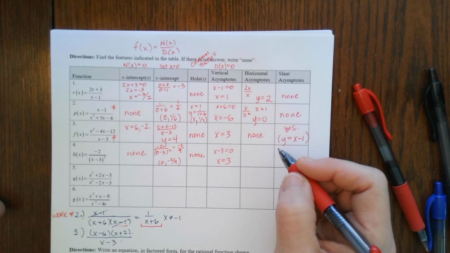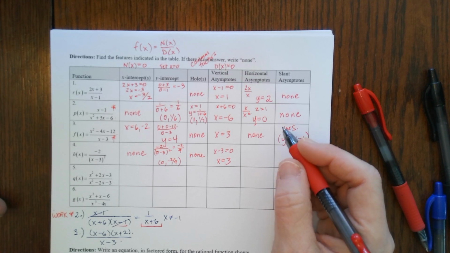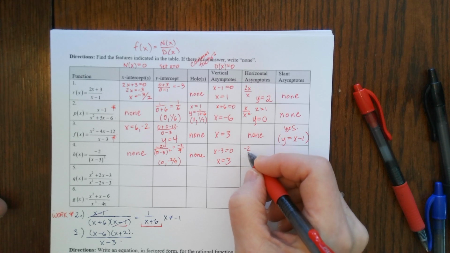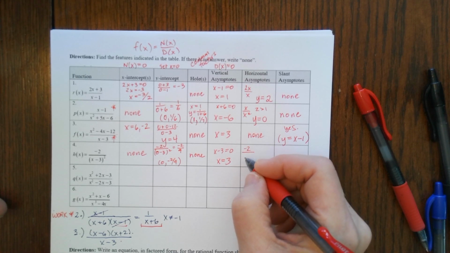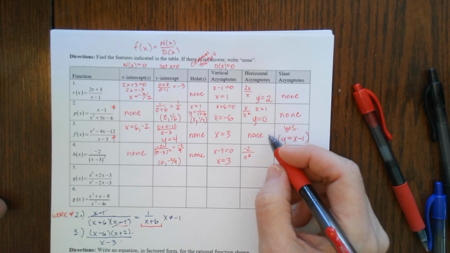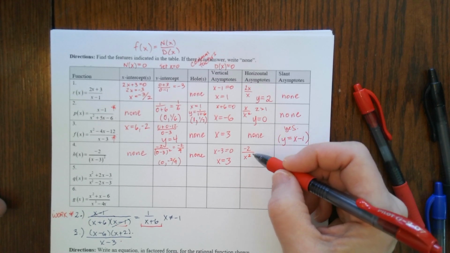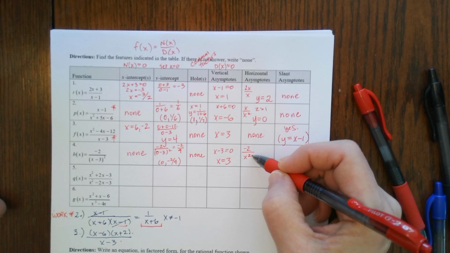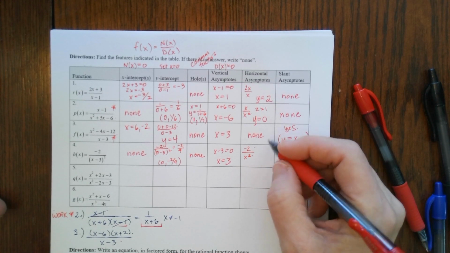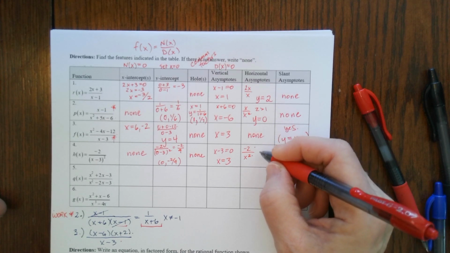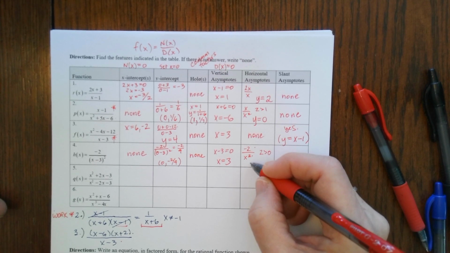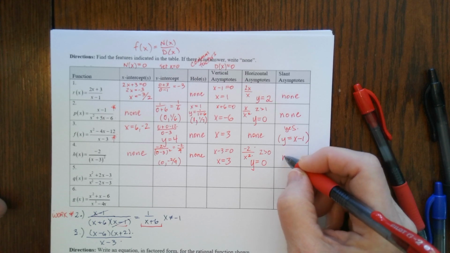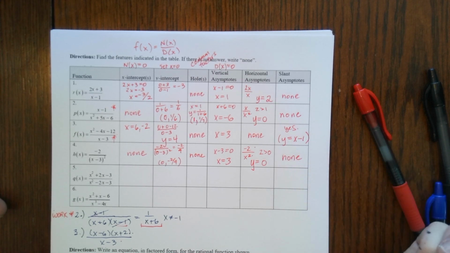And then the horizontal asymptote, let's see, in this case we're going to be looking at the leading term in the top and the leading term in the bottom, which would be x squared. So since in this case the degree of the bottom polynomial is bigger than the degree of the top polynomial, meaning 2 is greater than 0, we're going to have a horizontal asymptote of y equals 0, and we'll have no slant asymptotes.